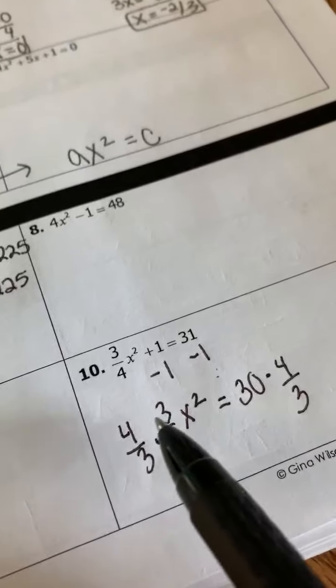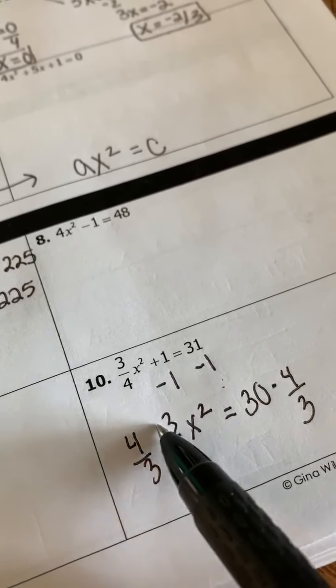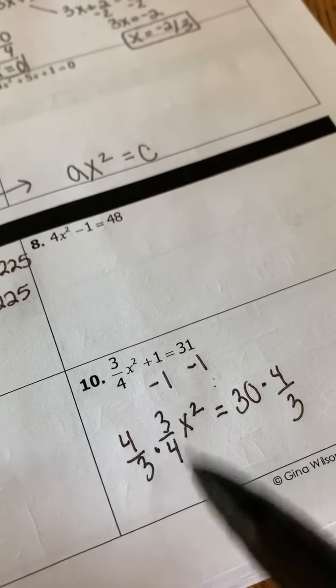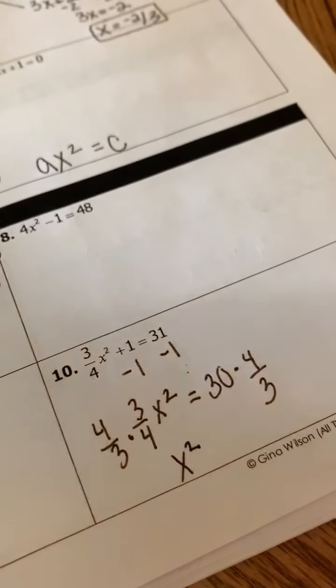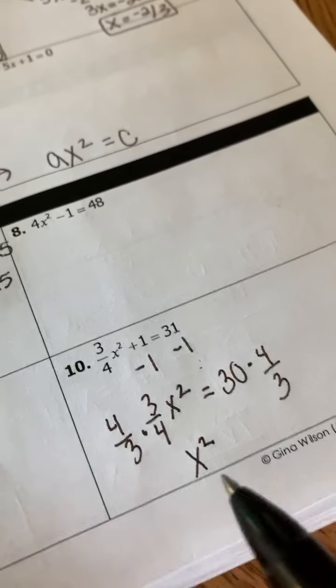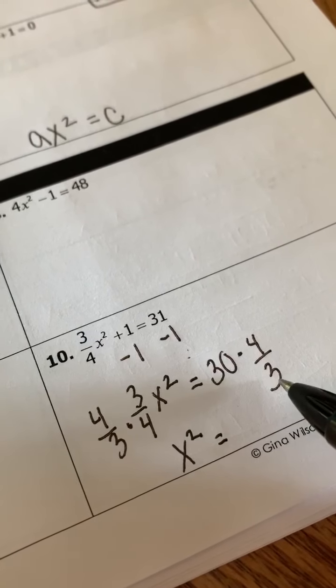All right, so as you can see, this works because 4 times 3 is 12, 3 times 4 is 12. 12/12 is 1. This just makes a giant 1. So now we are left with 1x squared, and we don't really need to write the 1 because how many x squareds do I have? 1x squared there. All right, and then 30 times 4/3.